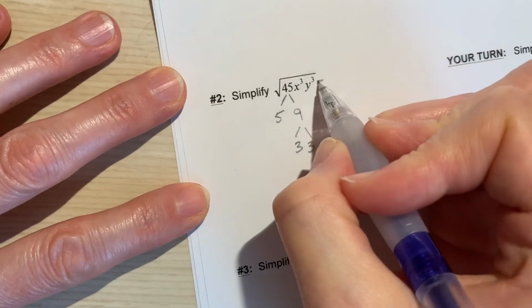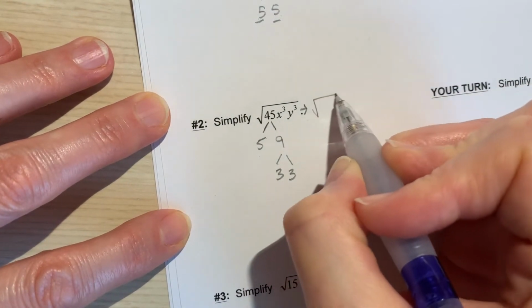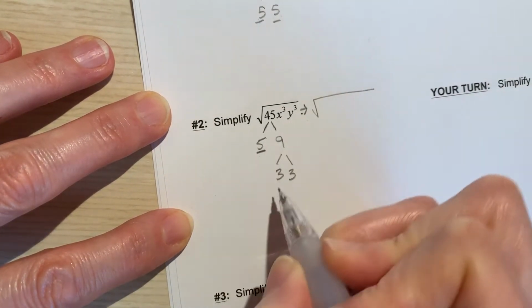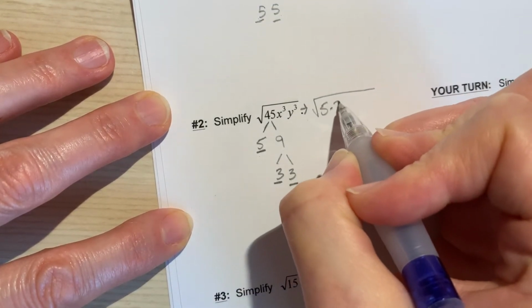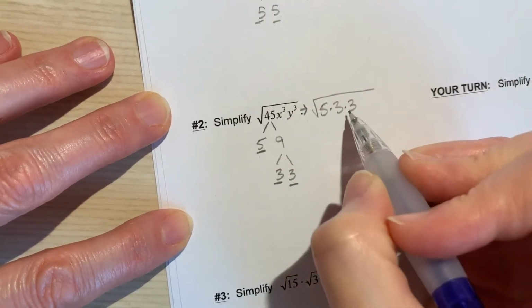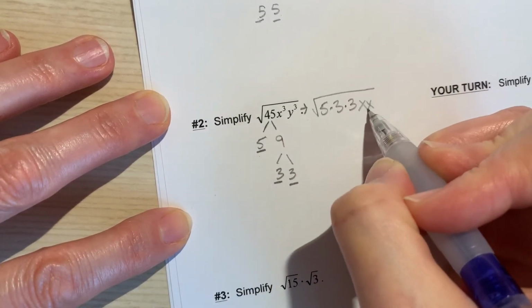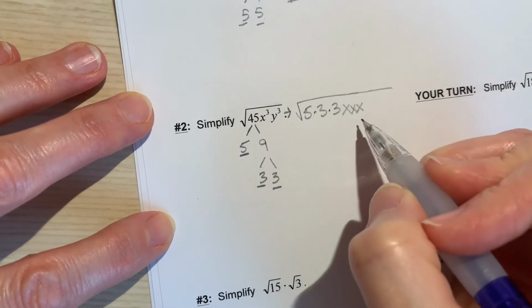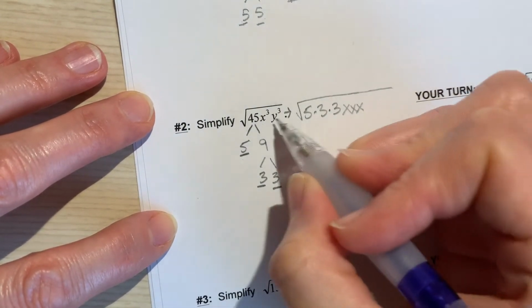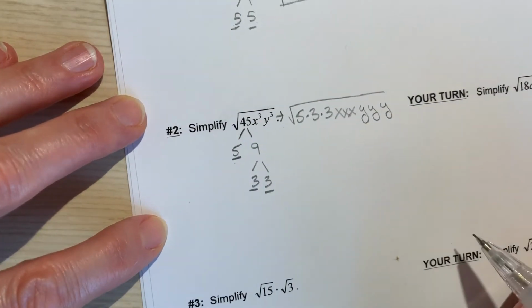So I'm going to rewrite this radical. And instead of the 45, I'm going to write 5 times 3 times 3. Does not matter what order you write it in. And then the x to the third, I'm going to write as 3 x's, because remember, I'm trying to find doubles. I can easily find doubles when I write them out this way. Y to the third, I'm going to write as y times y times y.